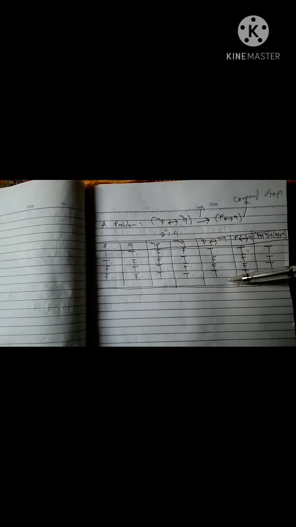Since they are both false, they are the same value, so we put true. Same for this, they are false, same value, true. And the last one is true then true, so the answer is true. This is the truth table for these two compound propositions.